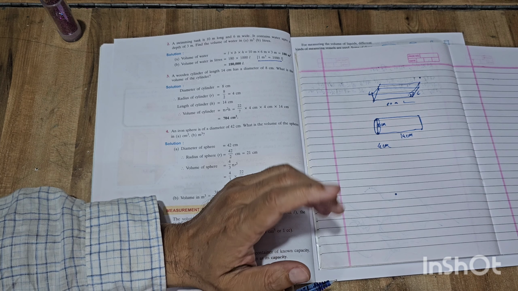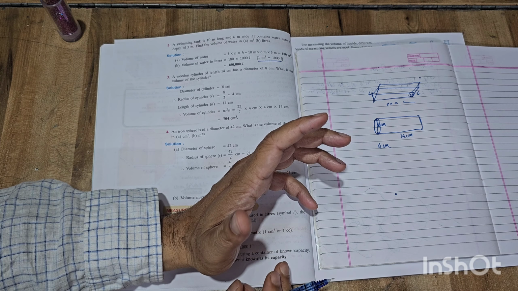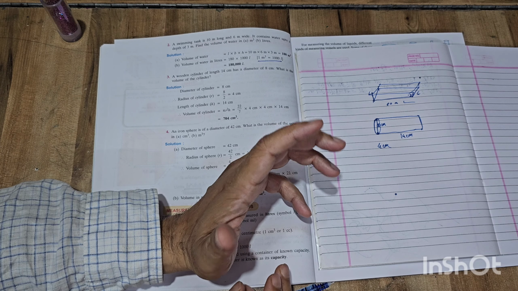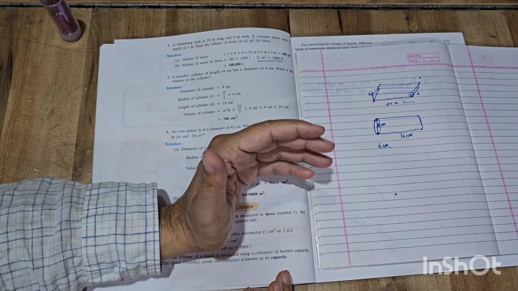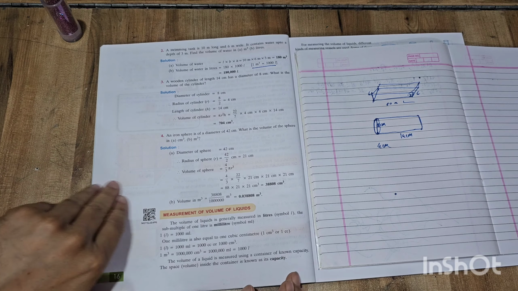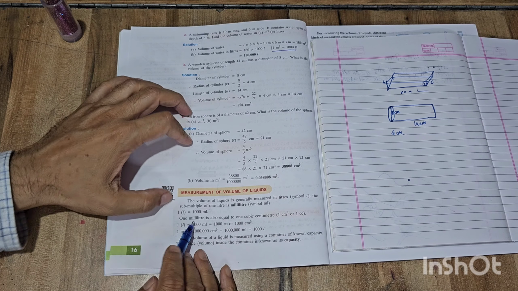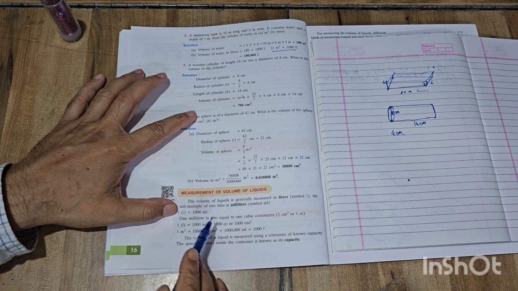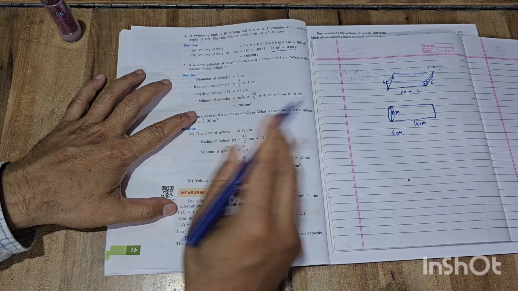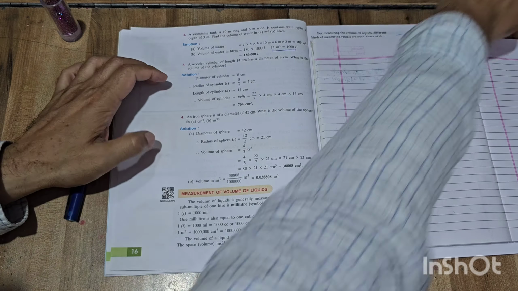Okay, in water, because we are measuring the volume of liquid, that's why you use milliliter or liter. That is more convenient. 1 liter is equal to 1000 ml. Remember this. Why you should use this highlighter here.